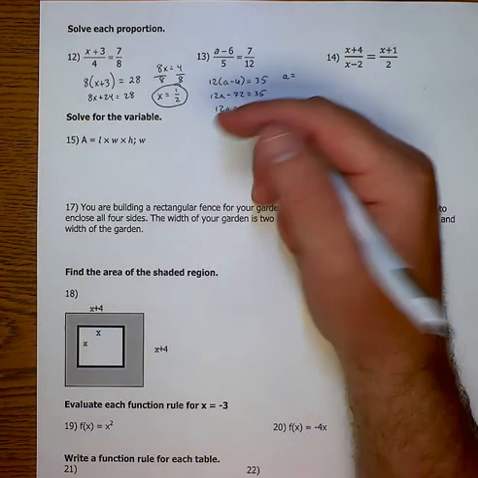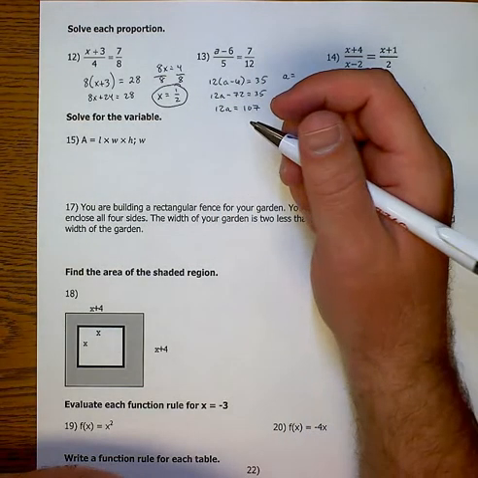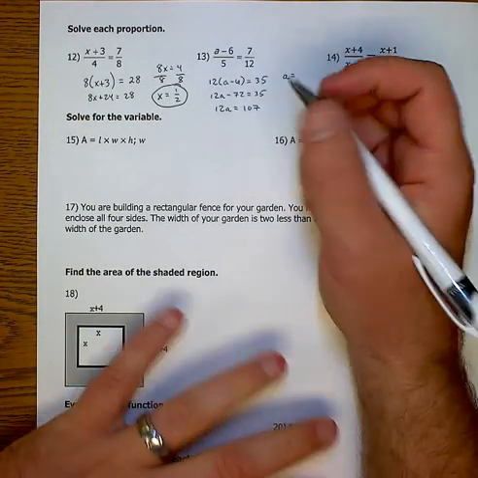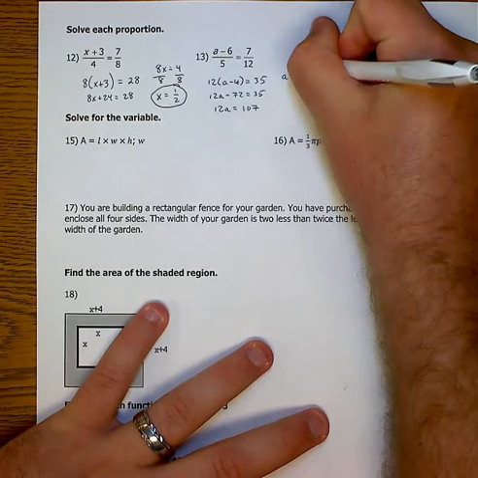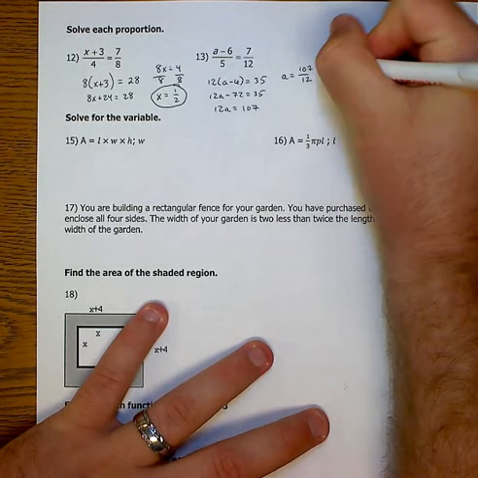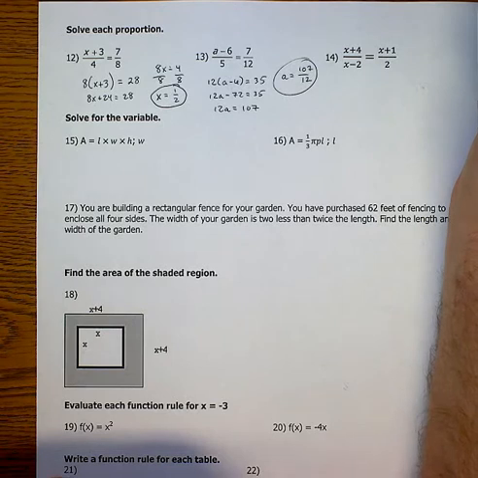8.92. But if you look on the answer key, I leave it as an improper fraction, which is what you should do. You should be able to know how to get that. So there's your answer. It's not a good number, but it is a number.